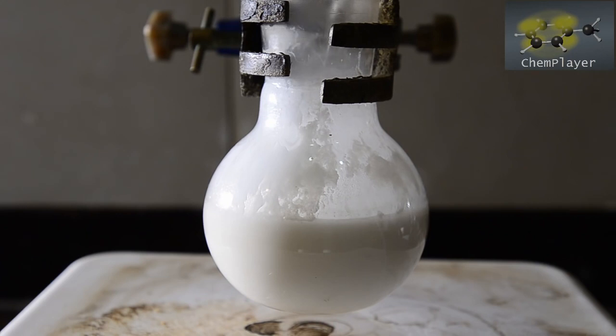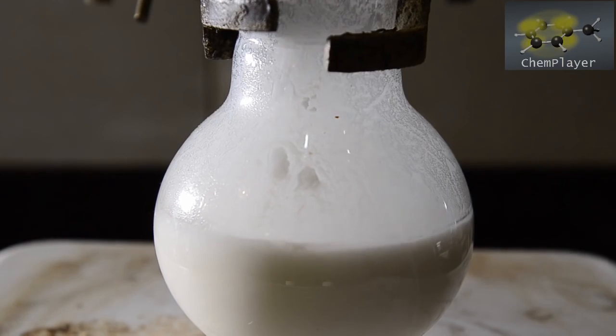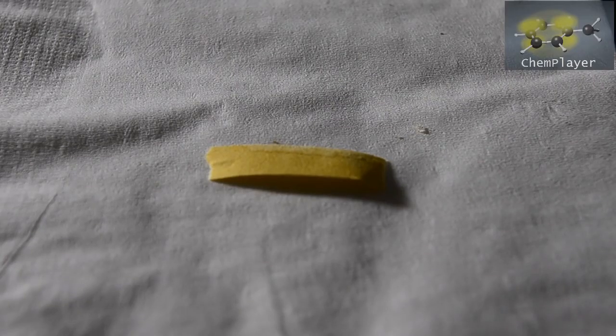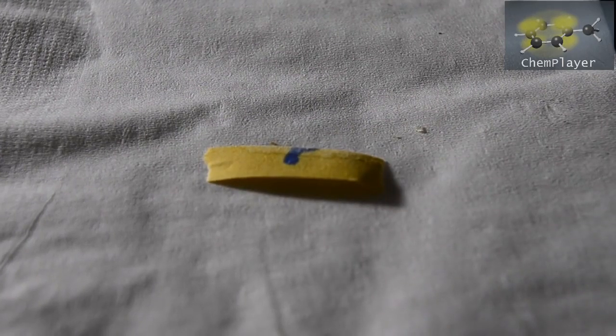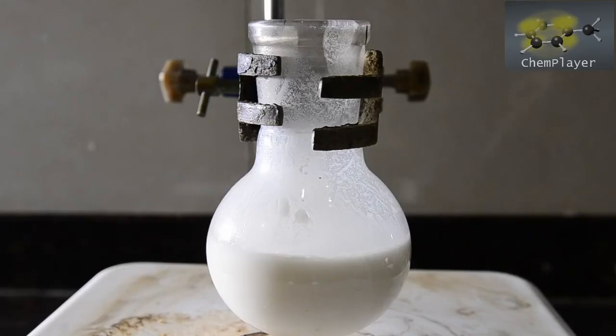On addition, the white precipitate starts to become lighter in volume. The mixture at this stage is still strongly alkaline, as you can see from the indicator paper. So we keep adding the hydrochloric acid slowly.